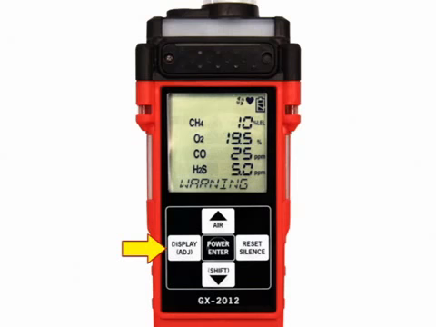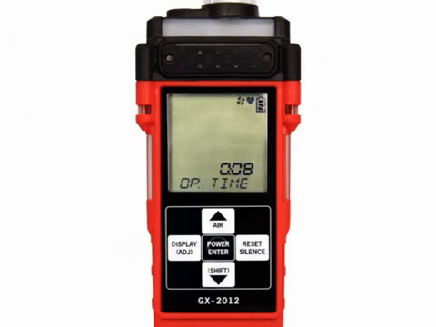Press and release the display adjust button again to proceed to the operation time screen. The operation time screen displays the time in minutes since the GX2012 was last turned on. The operation time may be continued from the last time the GX2012 was in operation by using the lunch break option. Press and release the Display Adjust button again to proceed to the Date Time screen.